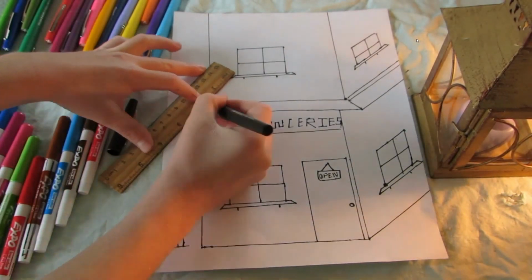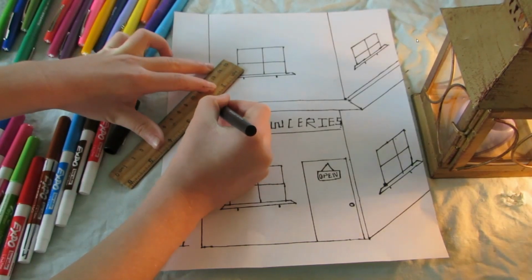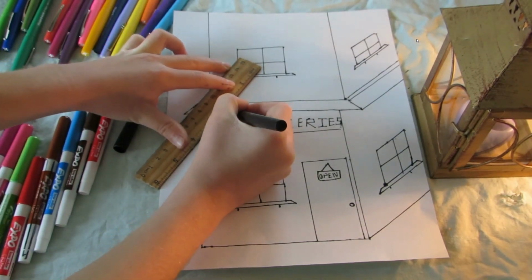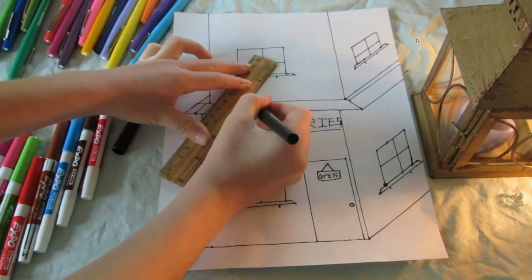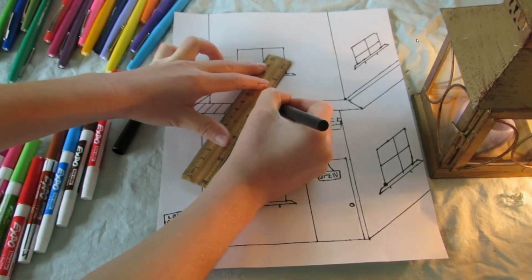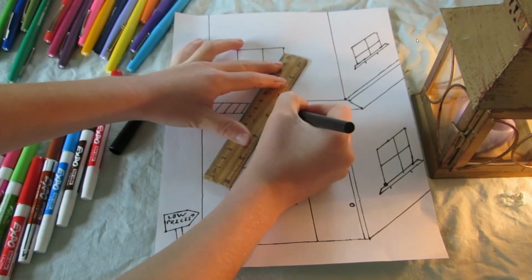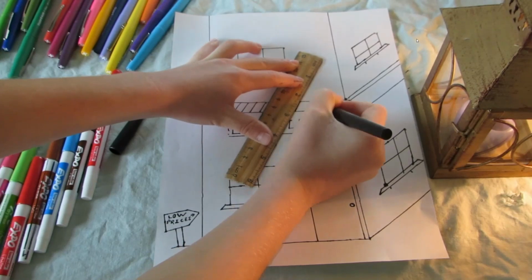Now we're going to do short slanted lines parallel to the lines of the roof. Make them evenly spaced because we're going to be coloring them in.